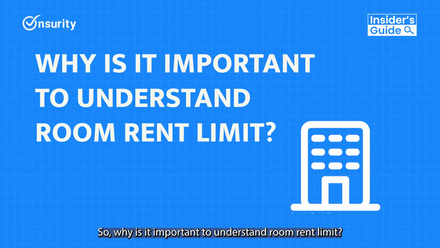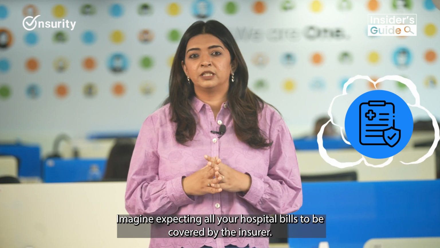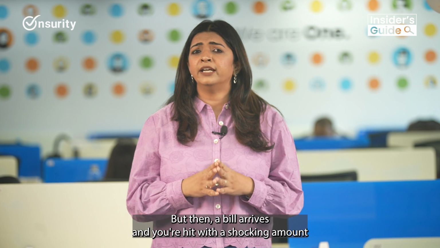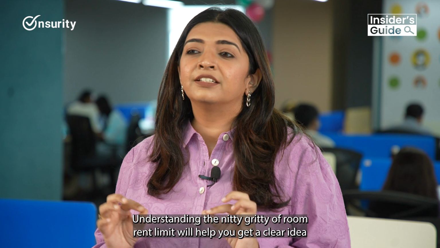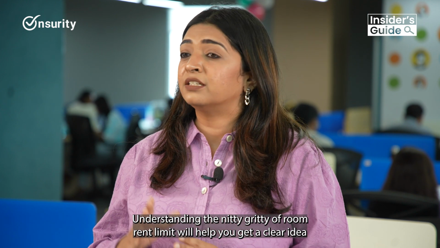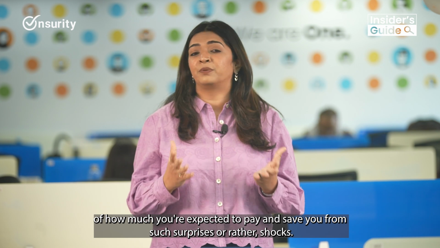So why is it important to understand room rent limit? Imagine expecting all your hospital bills to be covered by the insurer. But then a bill arrives and you're hit with a shocking amount that you never saw coming. Understanding the nitty-gritty of room rent limit will help you get a clear idea of how much you're expected to pay and save you from such surprises, or rather shocks.